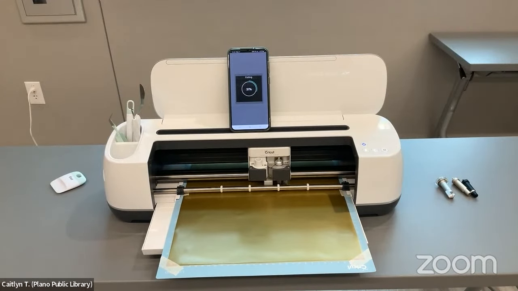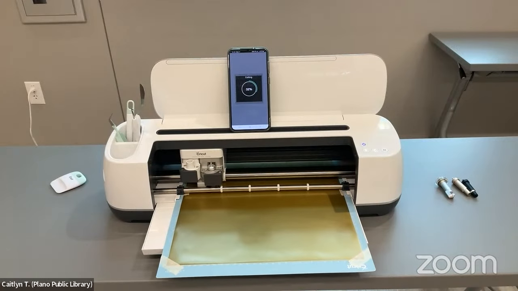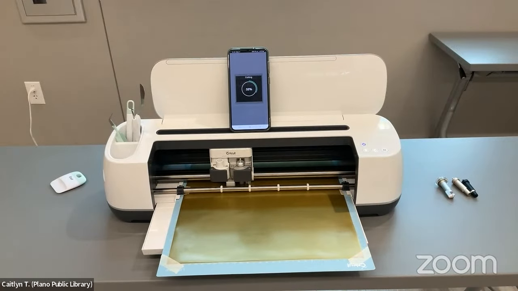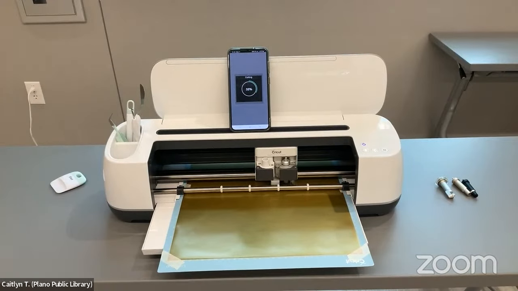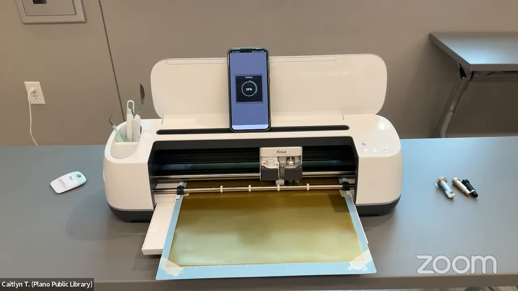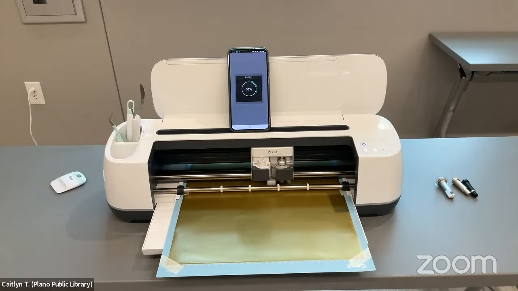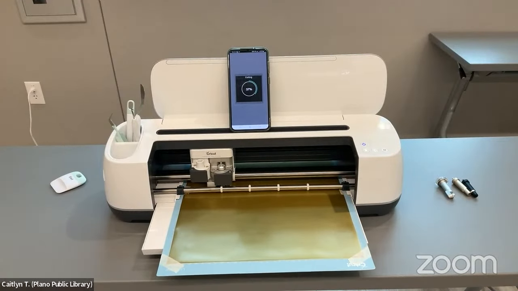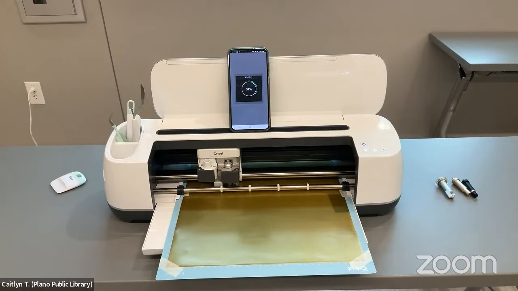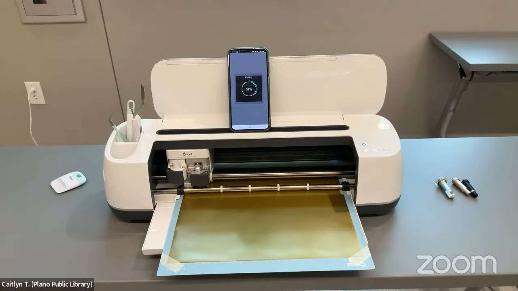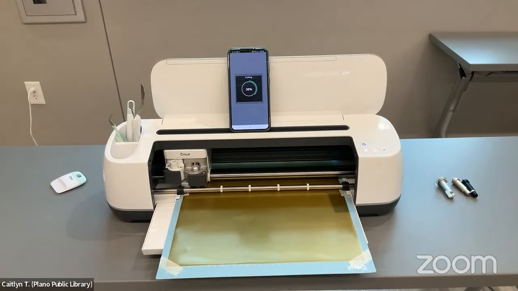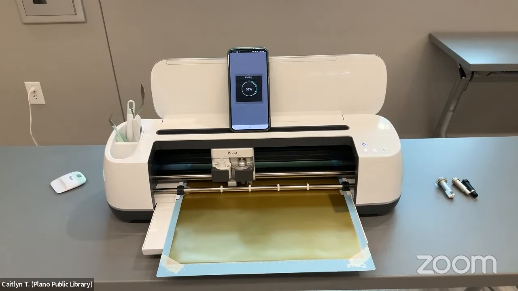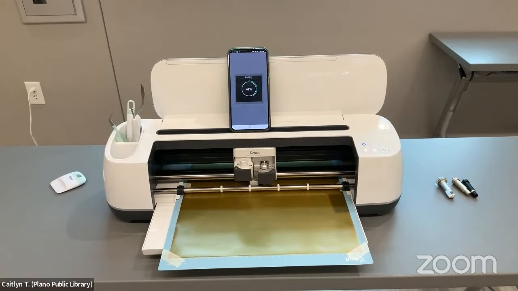I have a question while it's cutting. They're asking if all the libraries have this machine and they can use this. Yes, so we have these machines at the Parr, Haggard, and Harrington locations. So they are available in our digital creation spaces, which are housed at those locations. You can actually make reservations for those rooms online with your library card. If you've ever booked a study room, it's the same process. You just go online to room reservations, there's a tab for digital creation space, and you can make a booking for that time.